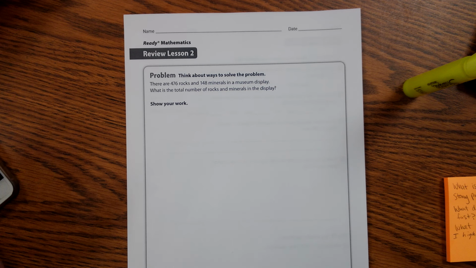Hopefully you chose that it is about rocks and minerals in a museum. So then my next question to you is, I know I need to underline something. What do I underline first? I'm going to reread the problem, and then you need to decide what you underline first.